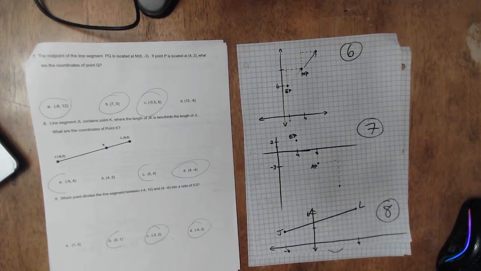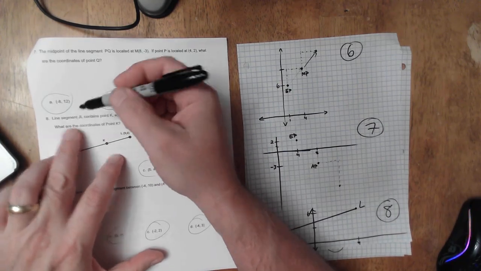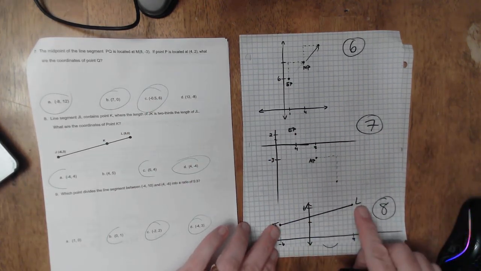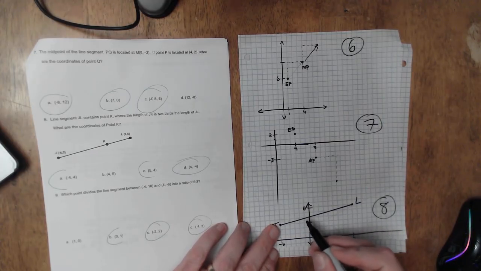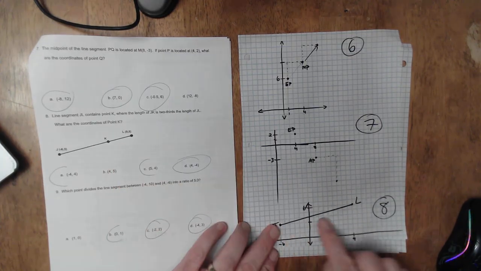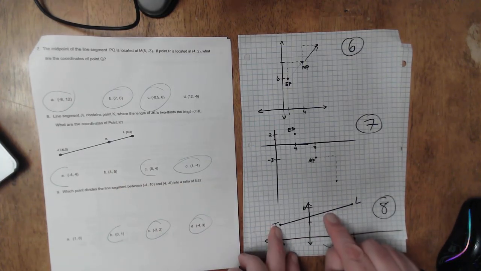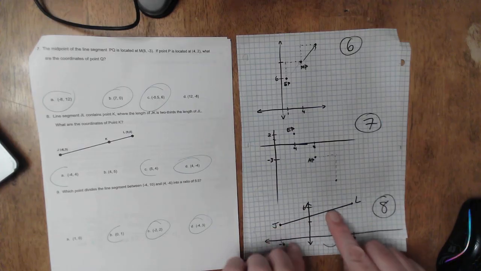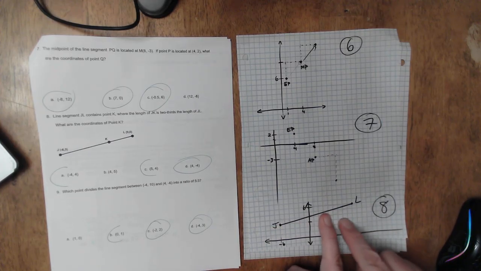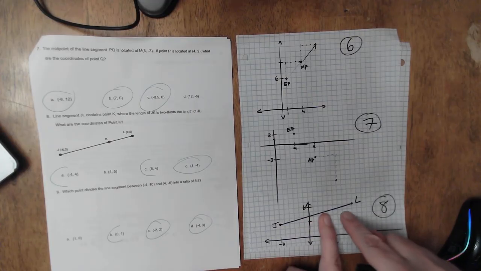Okay, again, these are my methods. This is how I would do it. I've got more in-depth options that you all can check out and other resources as well, but super easy ways to deal with partitions. Okay, so number 8, line segment JL, and I've drawn that here. Contains point K. K is floating somewhere in here. I don't know where yet, okay? Where the length of JK, so from J to wherever K is, that's 2/3 the length of the line segment. Now, if you think about it, if I'm 2/3 to L, then how much is left for this other portion? 2/3 is over here, there's 1/3 left.